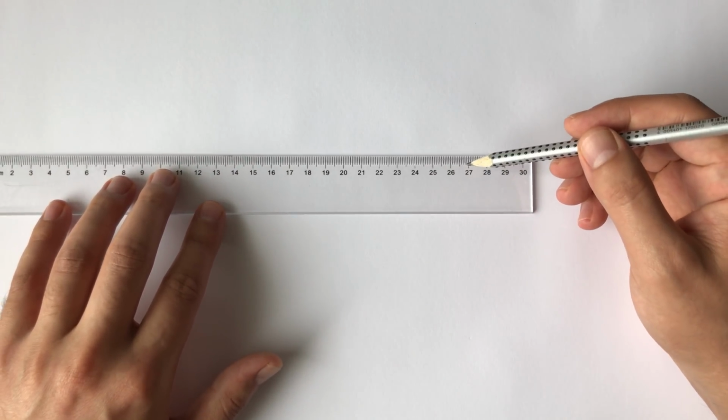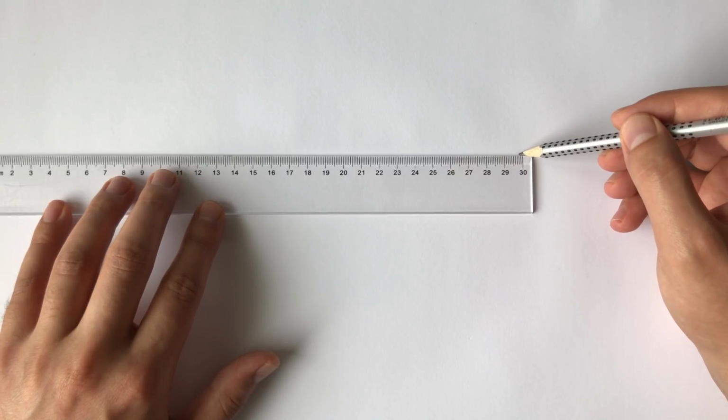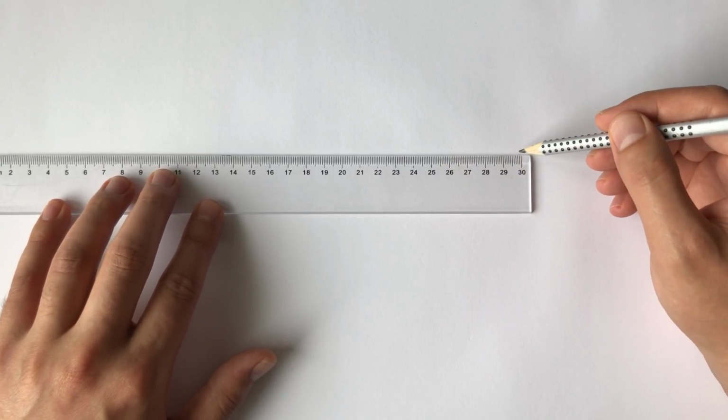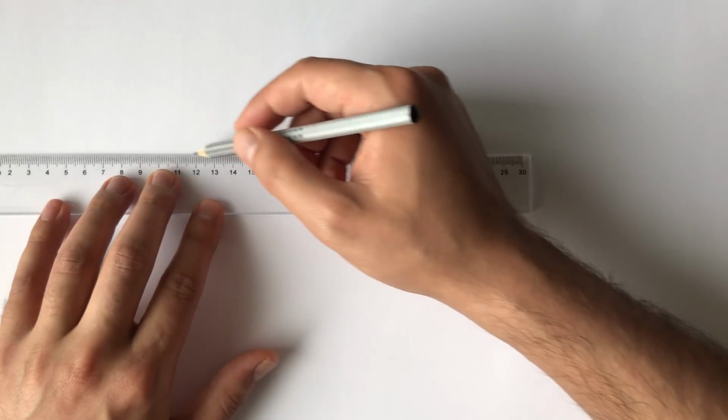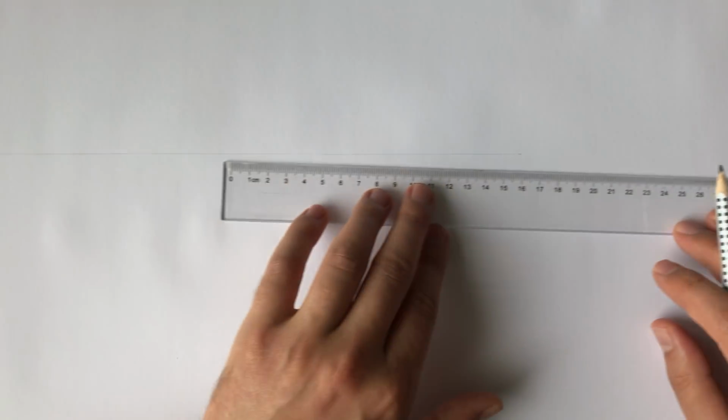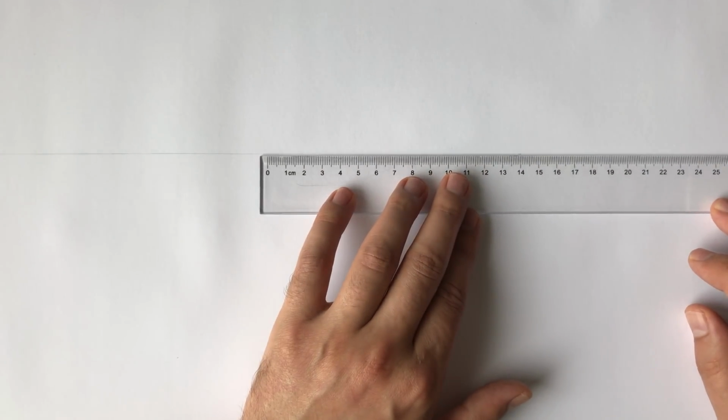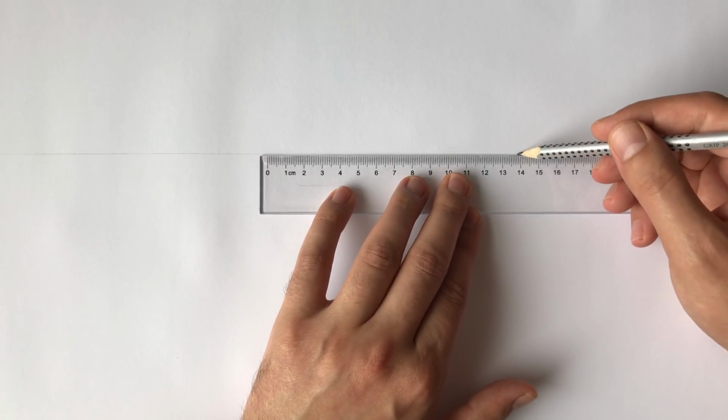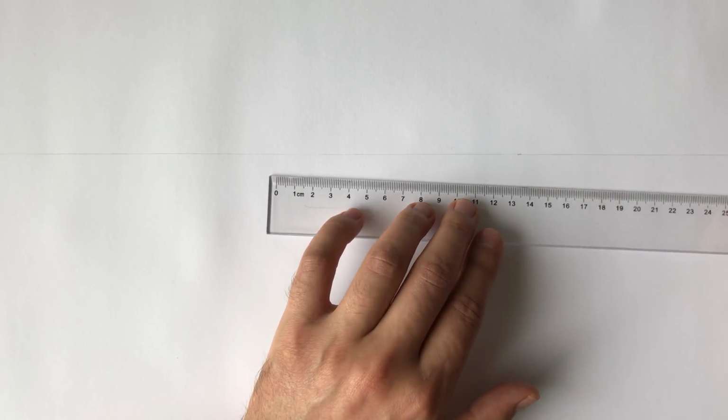First of all, we draw a line across the paper. And I don't press the pen, because I can press in the end, not in the beginning.